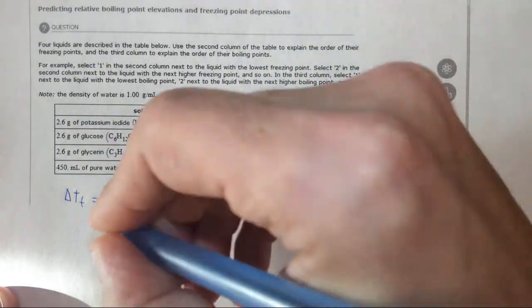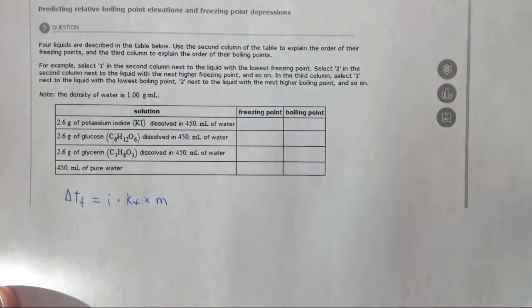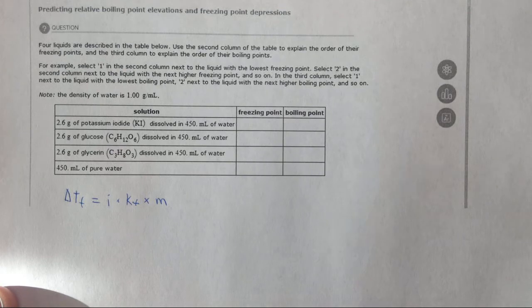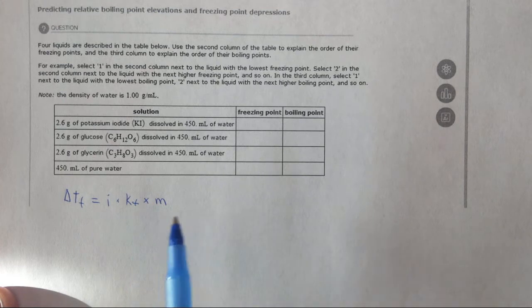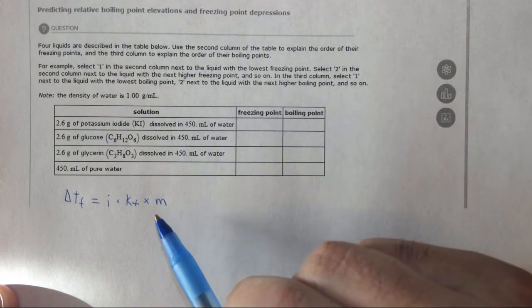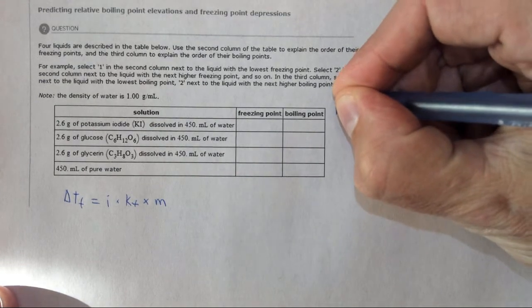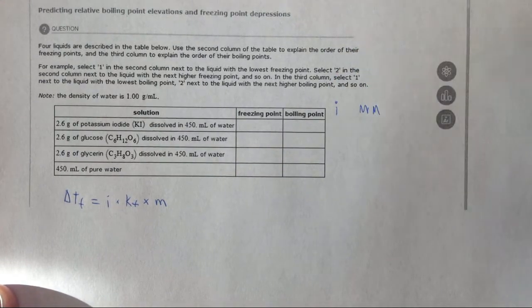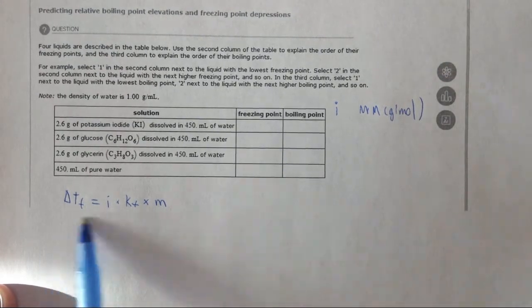So let's start with the freezing point depression formula. Delta T sub F equals i, the Van't Hoff factor, times Kf, the freezing point depression constant, times m, the molality of the solution. So the Van't Hoff factor is how many species the thing breaks up into in solution. And the molality is the moles of solute per kilogram of solvent. So in order to find molality, we need molar mass. In order to find i, we need to think about what the solution is. So I'm going to put i here and MM here for molar mass, and the molar mass is going to be in grams per mole. And then that'll help us to solve this.